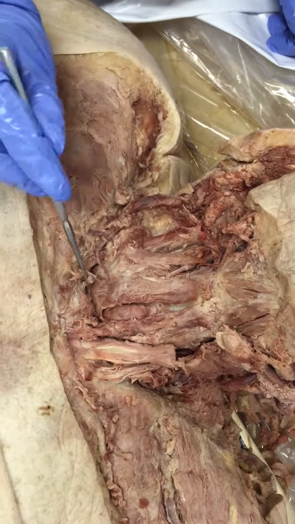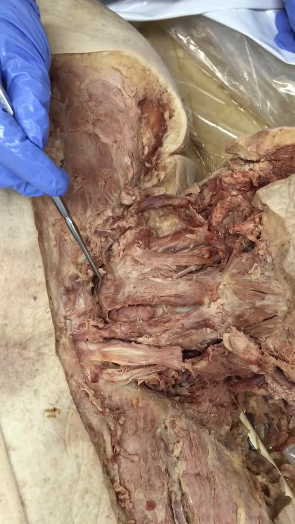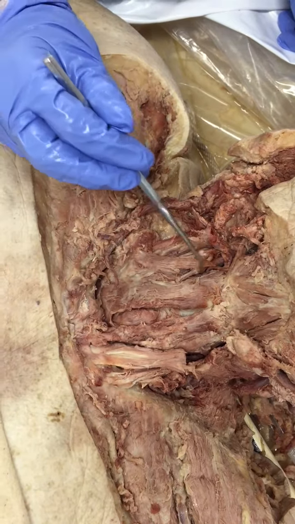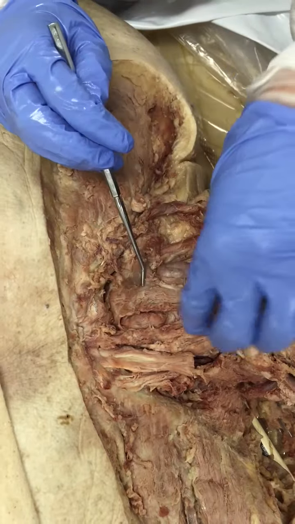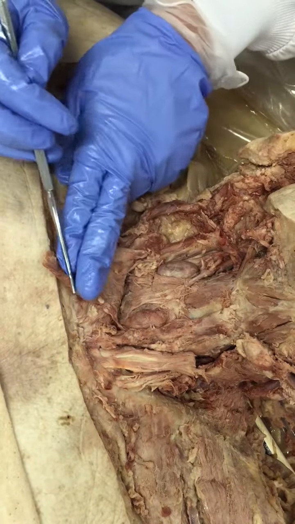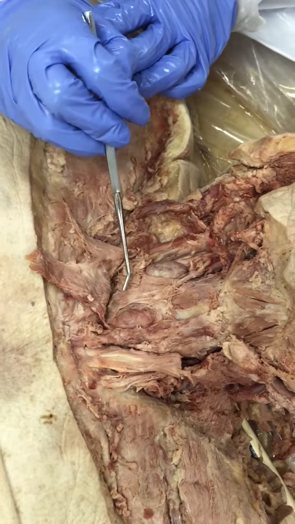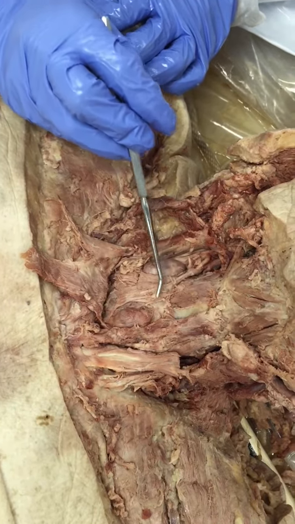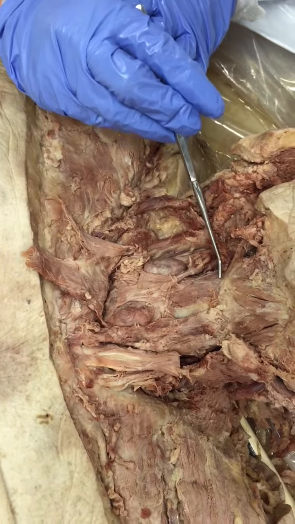This muscle is called sternohyoid, and lateral to that is omohyoid. Under that, this is the sternothyroid muscle, and this is the thyrohyoid muscle.